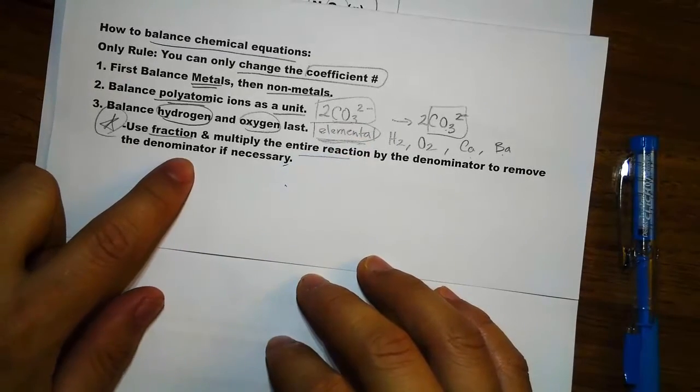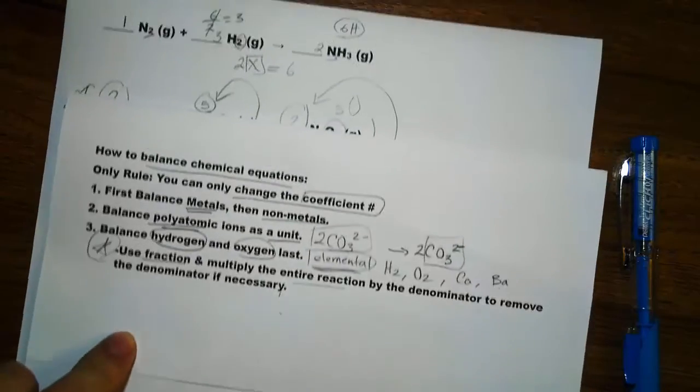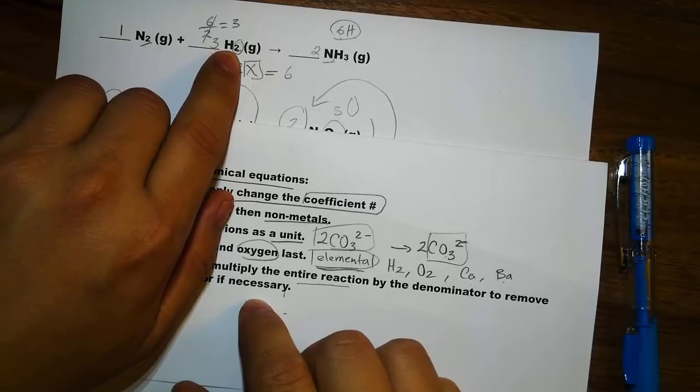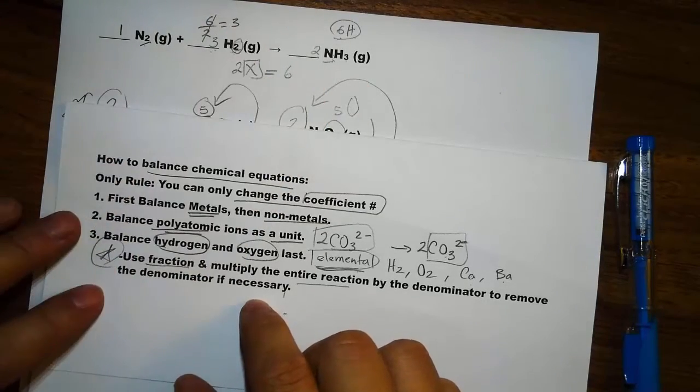Then use the fraction, always relative to where you put the fraction. That's how we know it's on the bottom. Like right here, I put the fraction on this side, so that's why this is on the bottom. If I put it on the other side, it would be the opposite. Okay, so keep that in mind.